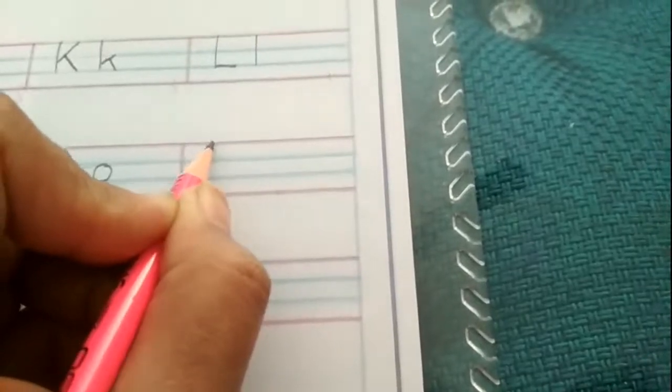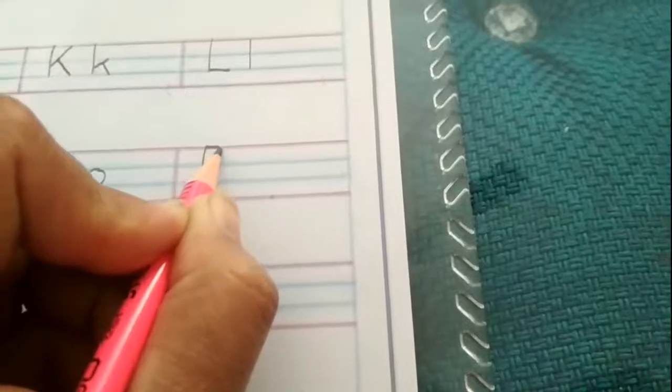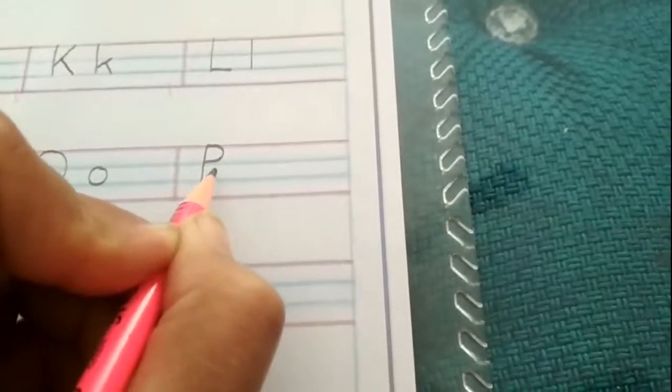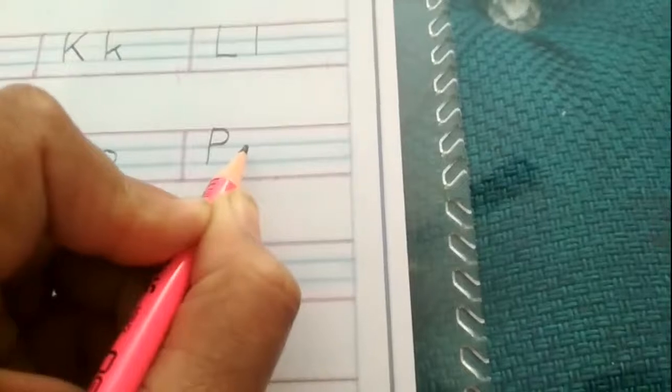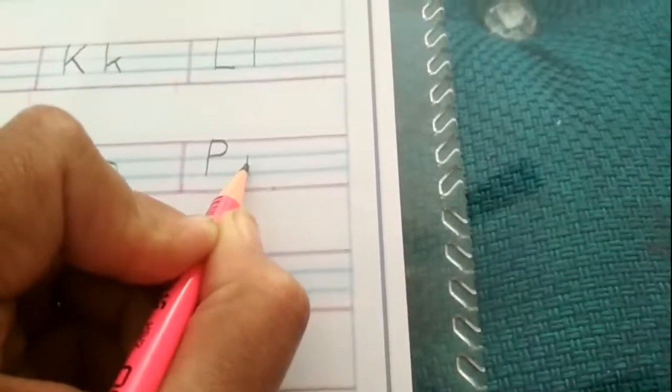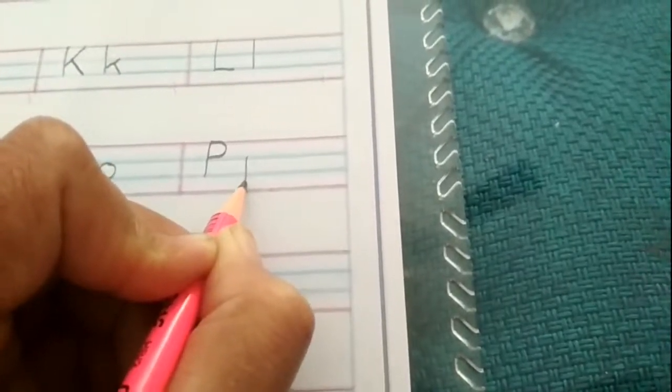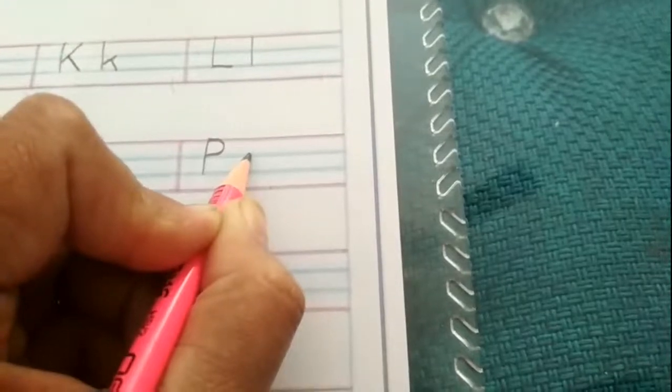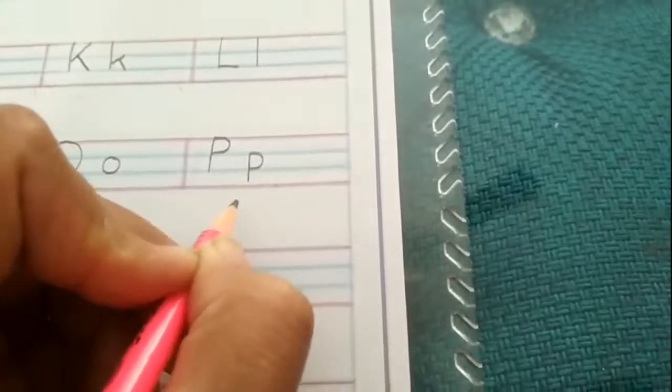Now alphabet P. For capital P, start from the red line, make a standing line, go up, then make a reverse C curve. For small p, start from the first blue line, make a standing line, touch the second blue line, go up, then make a reverse C curve.